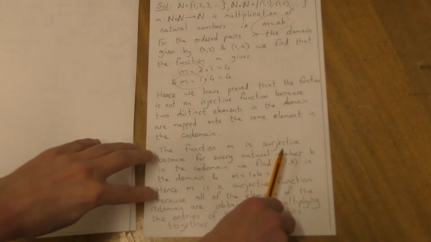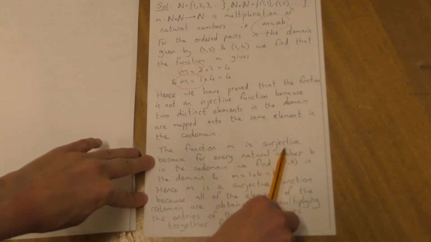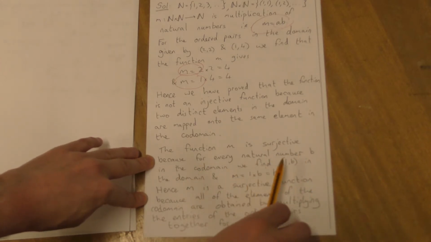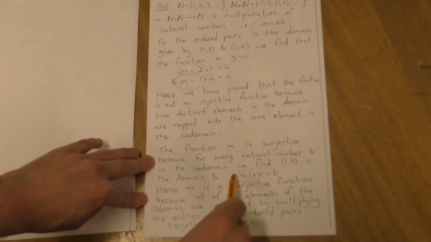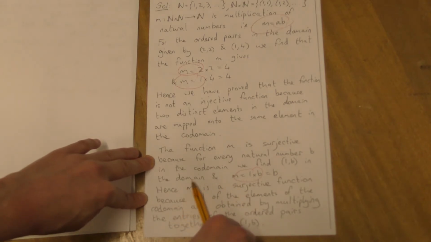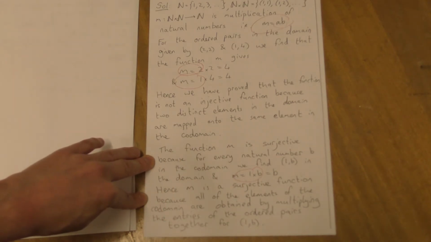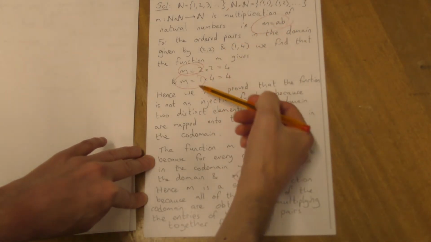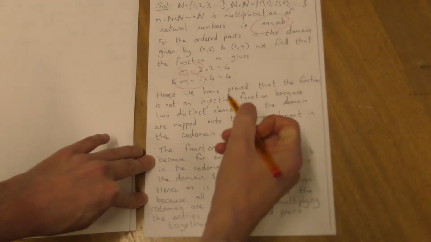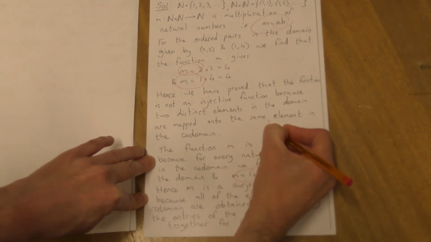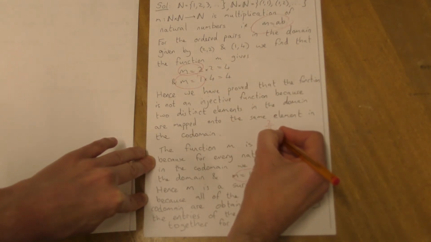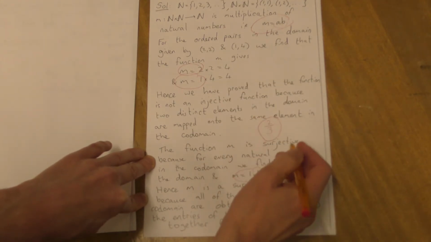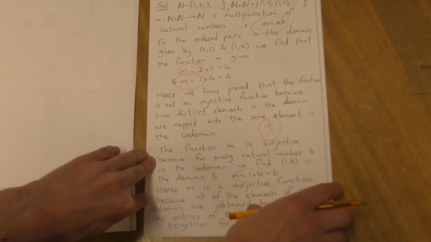So finally, we have an argument here: m is surjective because every natural number is in the domain. But again, there's this misuse and misunderstanding of notation. So in this instance, it's quite a good answer. However, there's this thread of misunderstanding about notation. Technically, what's written is incorrect, and so unfortunately, this only gets a 2 out of 3.